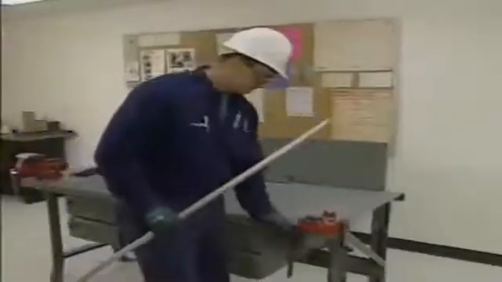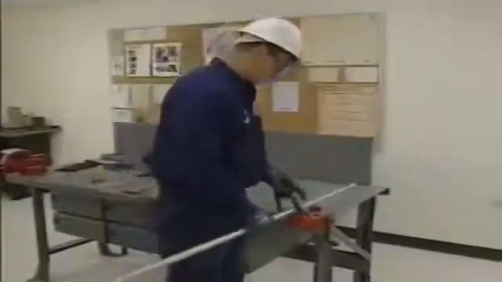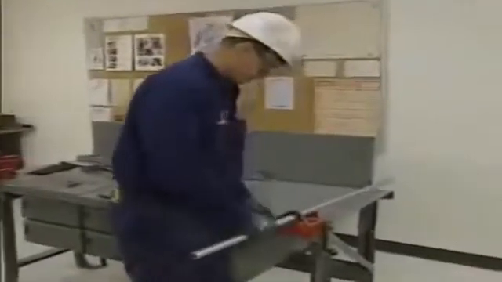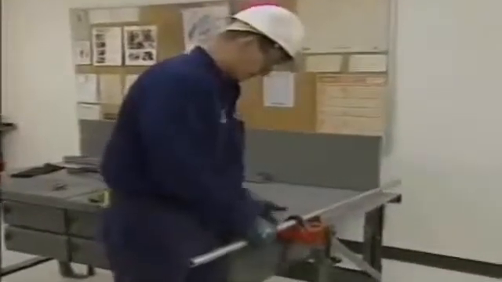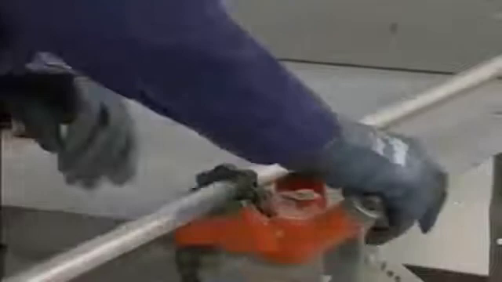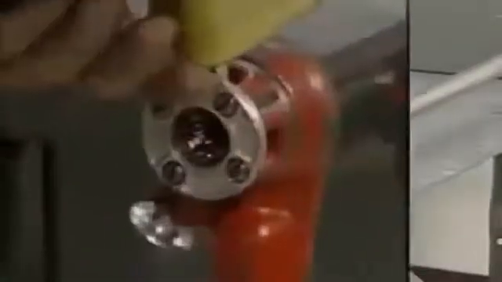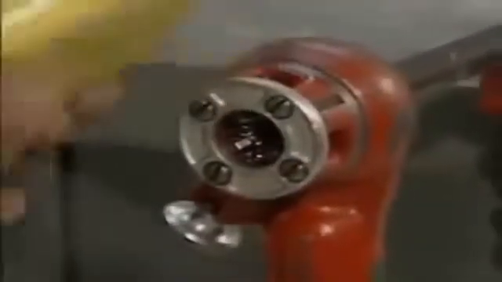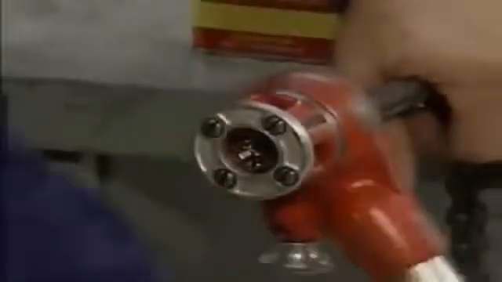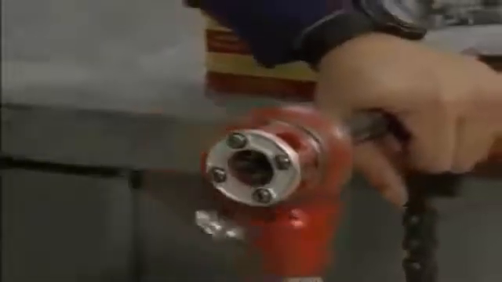Pipes can be threaded in different ways. Electric pipe threading machines may be used, but we'll use a hand-operated pipe die as an example. There are a few basic steps to hand threading a pipe with a pipe die. First, you should secure the pipe in a pipe vise and apply cutting oil to the end of the pipe. This provides lubrication and reduces the heat that's generated when the die cuts into the pipe.